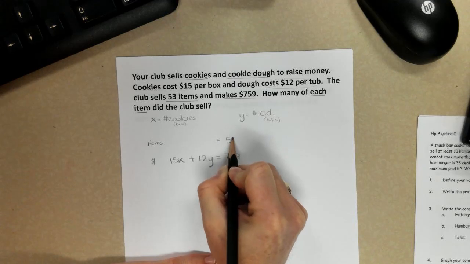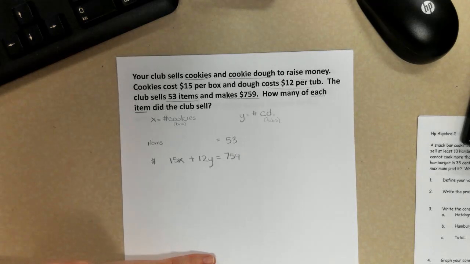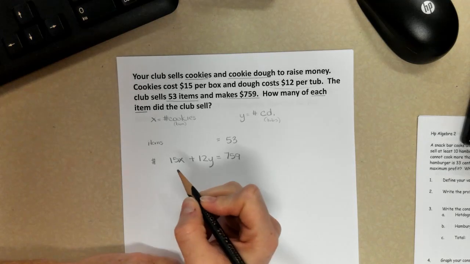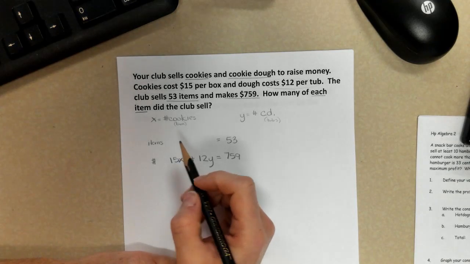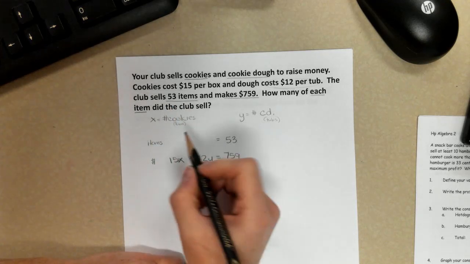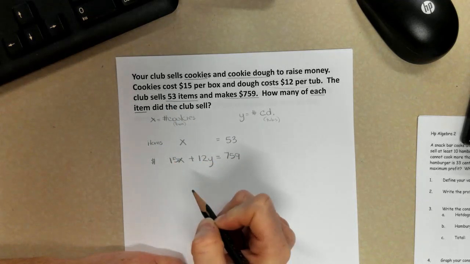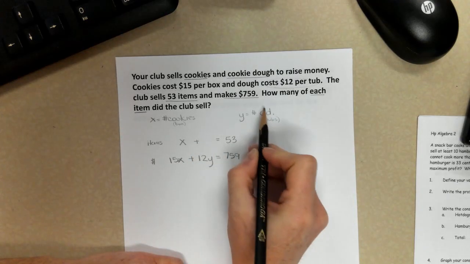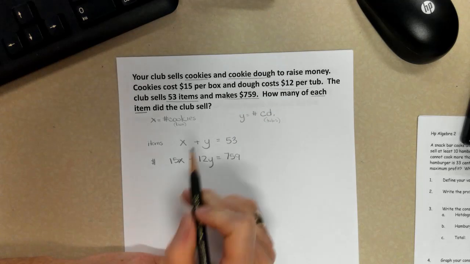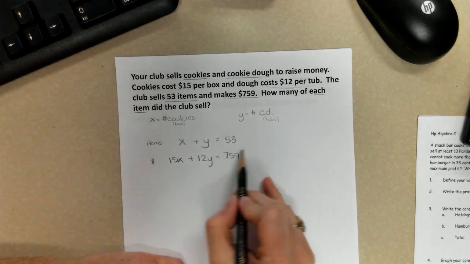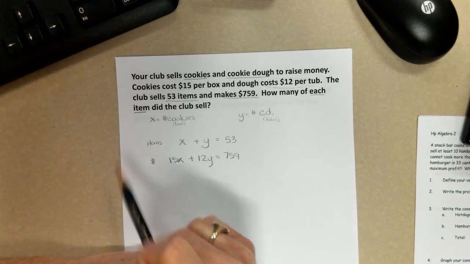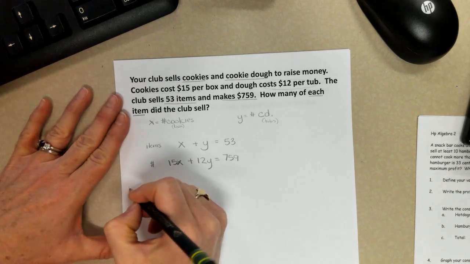So the other total is 53 items total. Now this is a little harder for people at first until they get the hang of it because there's no other numbers. What numbers do we put? And the answer is we don't put numbers because X by itself stands for the number of boxes of cookies, that's the items, and Y by itself stands for the number of tubs of cookie dough. And so that is boxes plus tubs equals 53 items. Items with items with items. So that's our system. And then we would have to solve it.